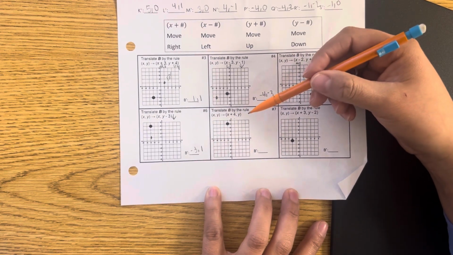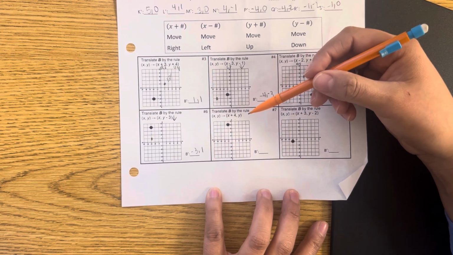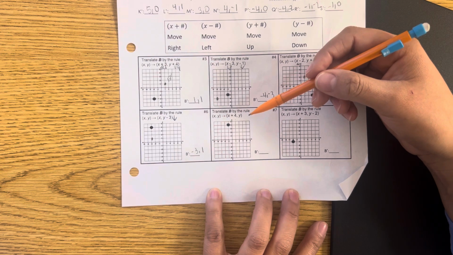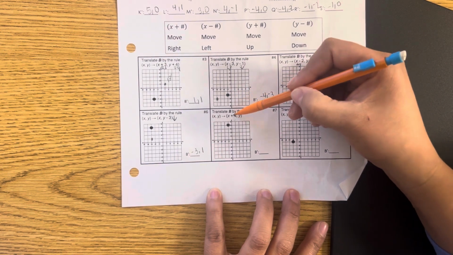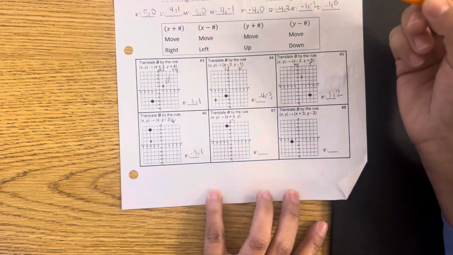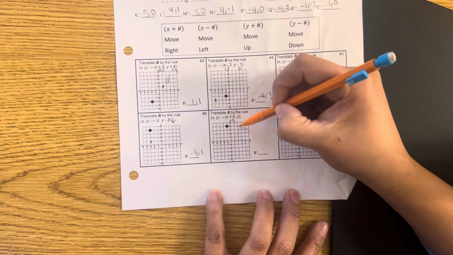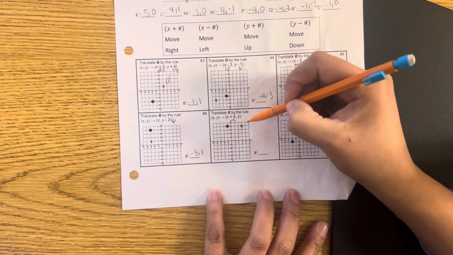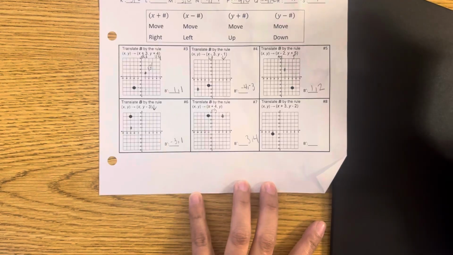Versus this one, they put a number next to X, but they don't put a number next to Y. Well, that means that if I don't have a number next to Y, that means I don't go up and I don't go down. I just go left or right. Well, since this is X plus 4, we're going to go to the right 4. So 1, 2, 3, 4, but no up or down. So your answer is 3, 4.